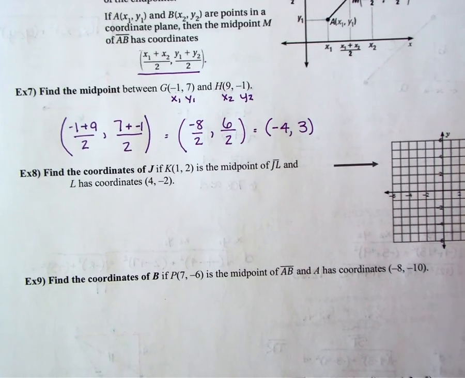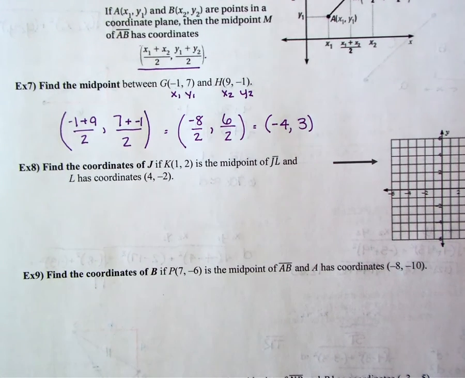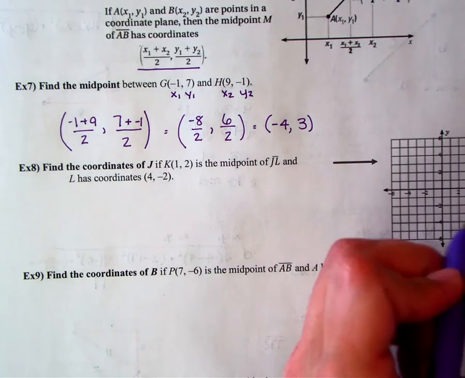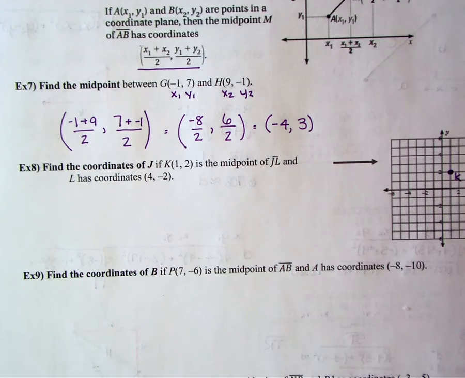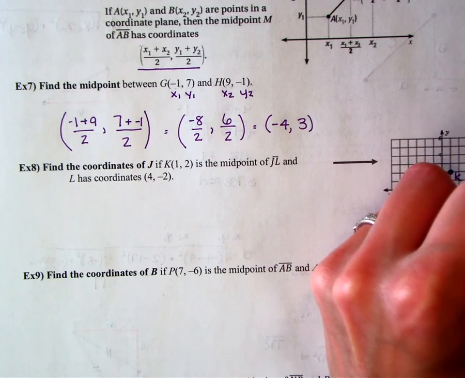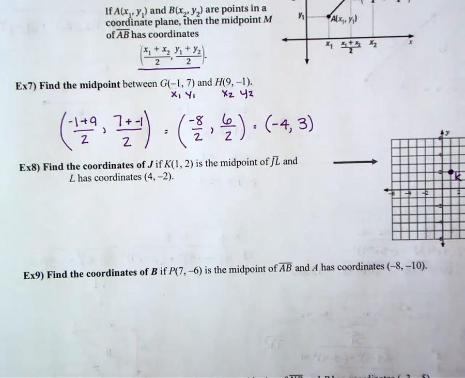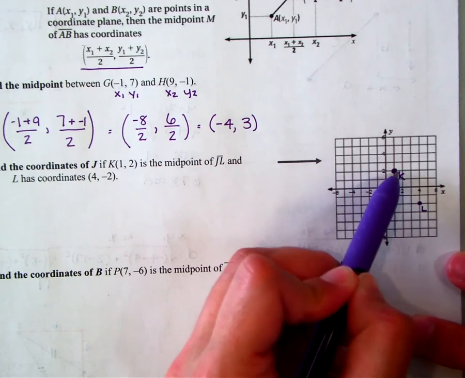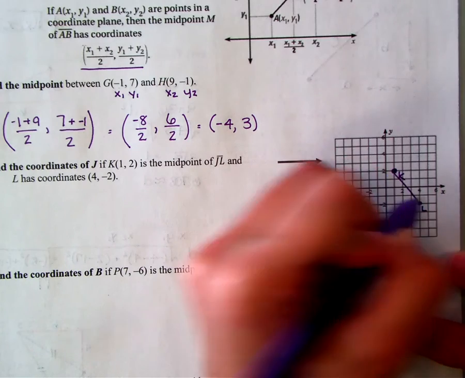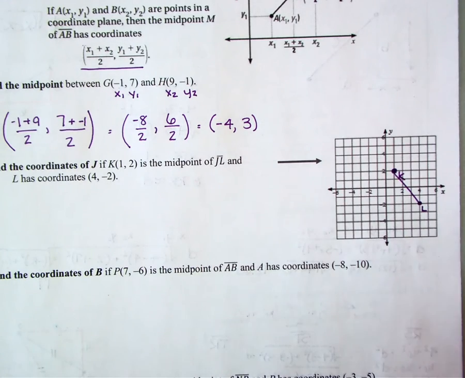So we can also use the Pythagorean theorem here. Find the coordinates of J if K is 1, 2, it's the midpoint of JL, and L has coordinates 4, -2. If we just visualize a little bit, we know J is somewhere over here, the same distance from K as L is.